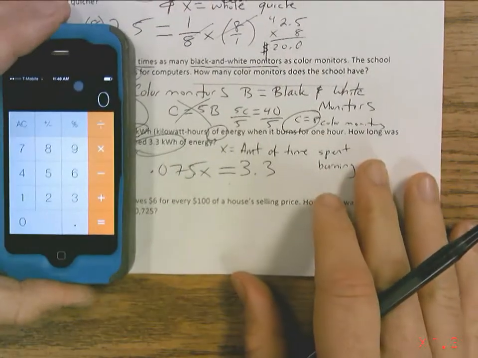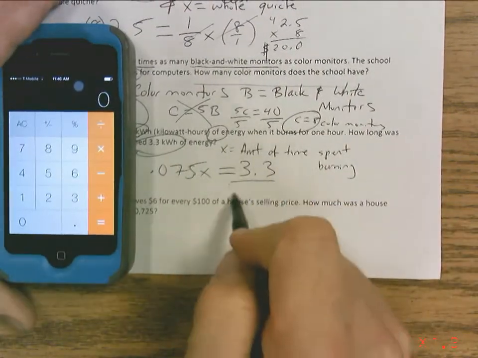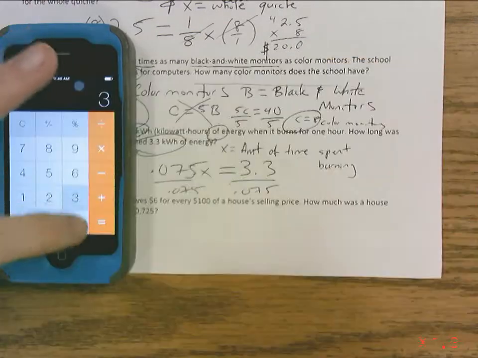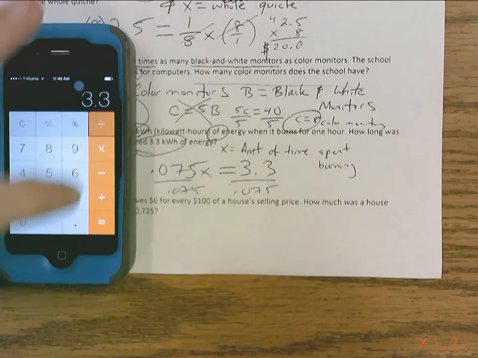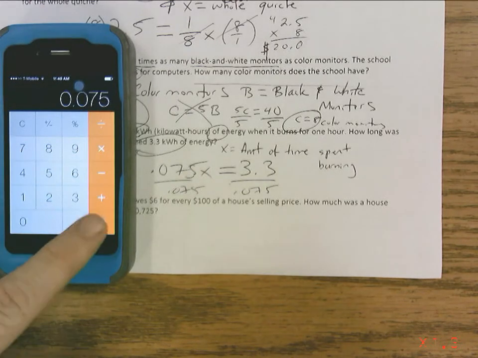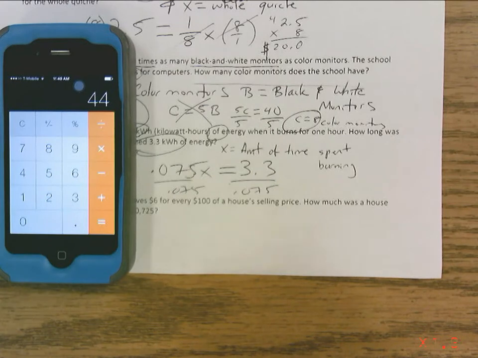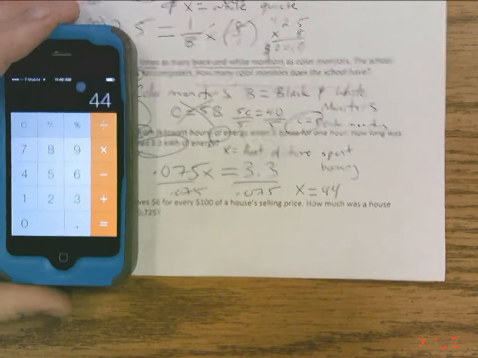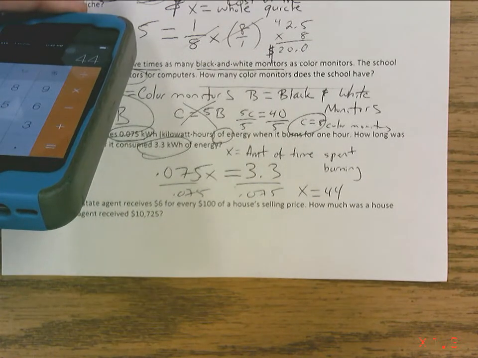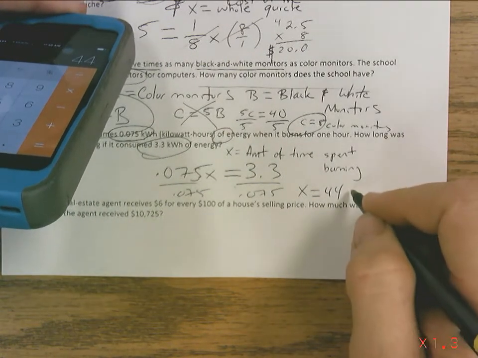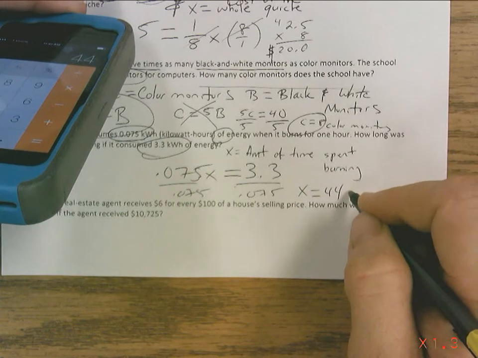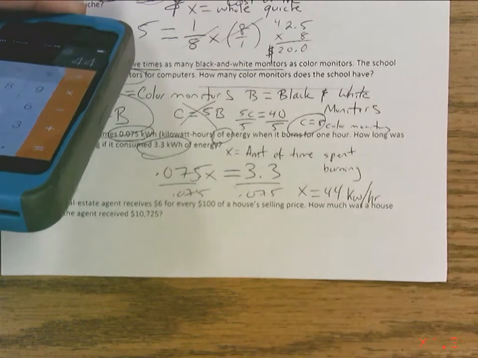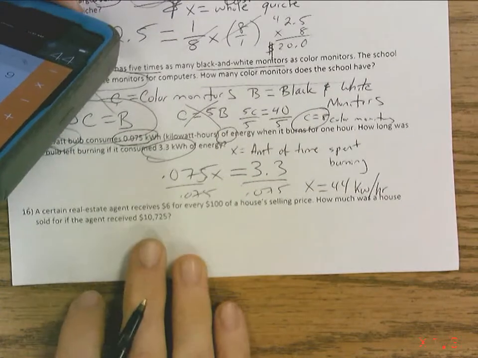Okay, we'll type it in. Here we go. I've got to show my work. We've got 3.3 divided by 0.075. Anyone get that as an answer? Okay, x equals 44. Is it hours? Energy. Oh, kilowatts. Kilowatt hours. So we'll put kWh. Wow. You guys got that right?